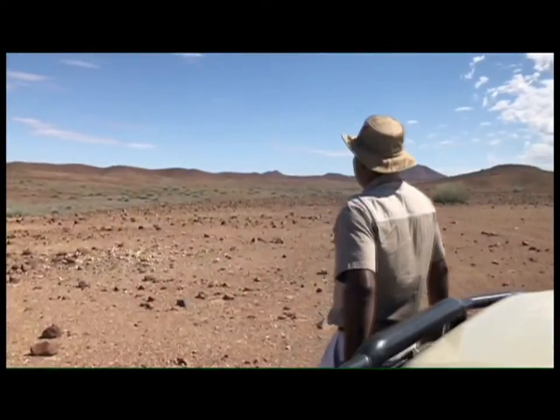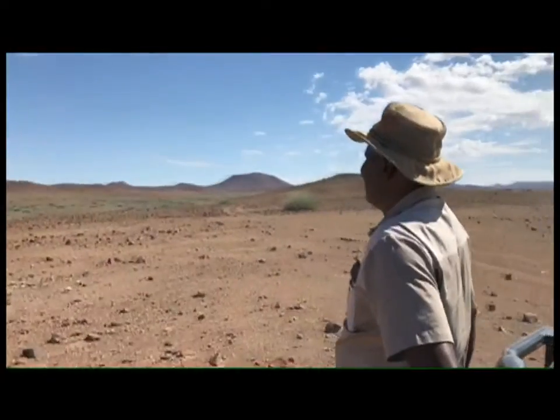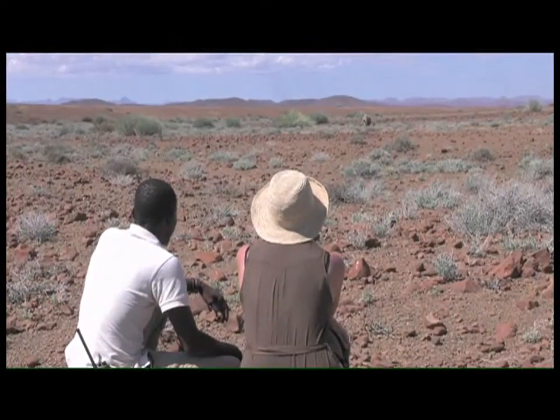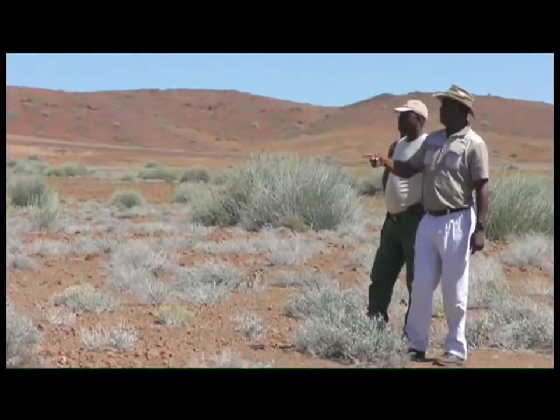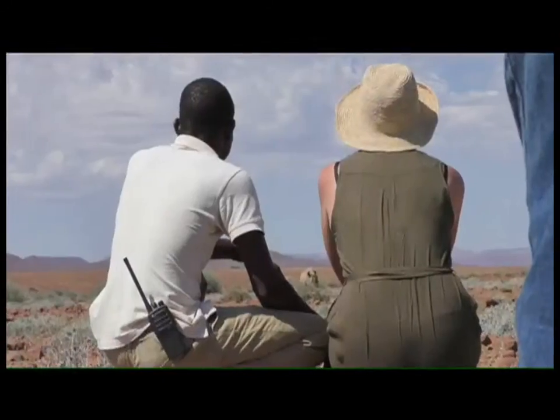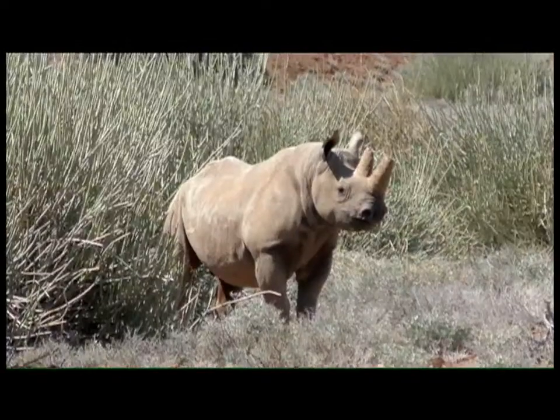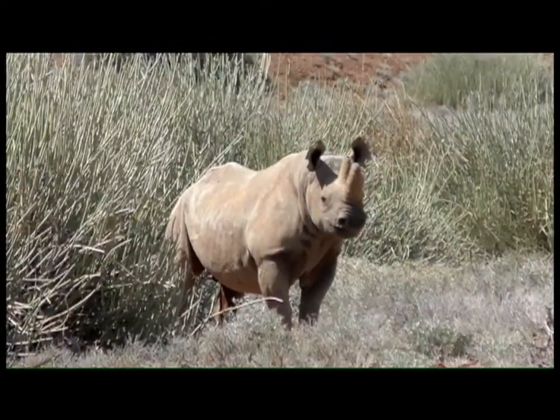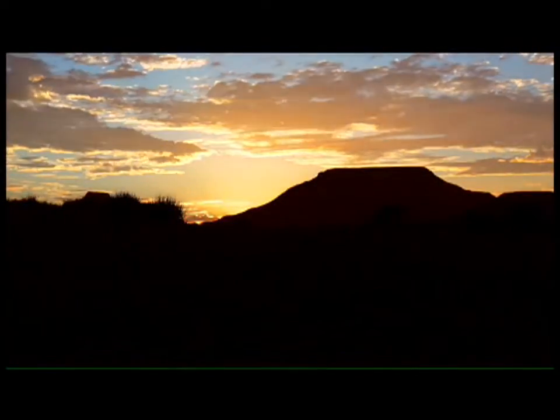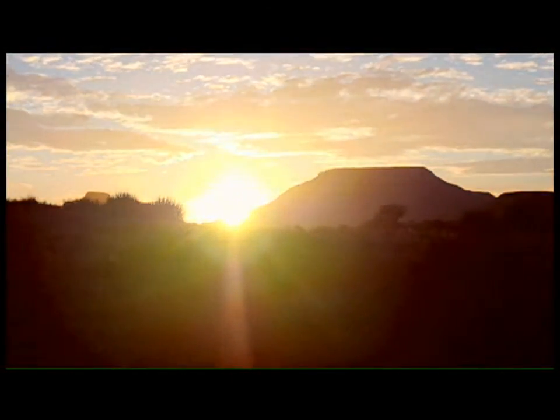They are not a threat to anyone, if you understand them. This is the story of those determined to preserve it, and thereby themselves. I don't think I want to tell my children one day that we had rhinos in Namibia. I want to show them live rhinos. This is the story of the last defenders.